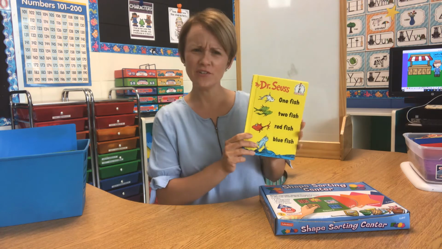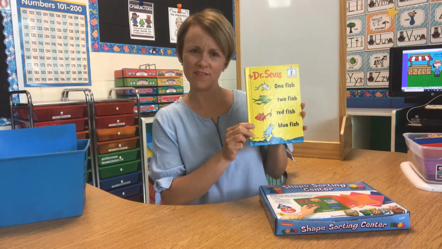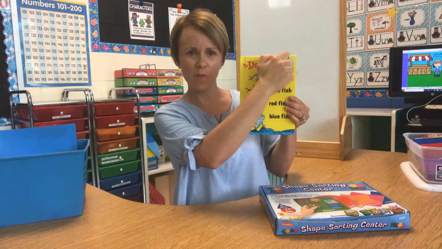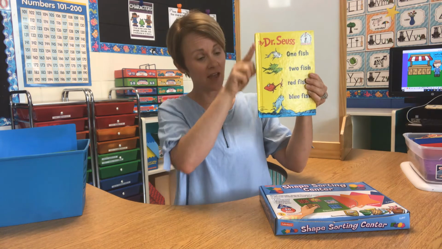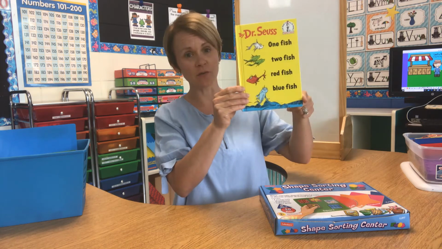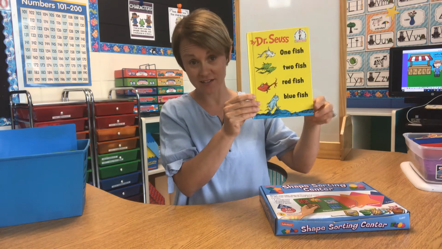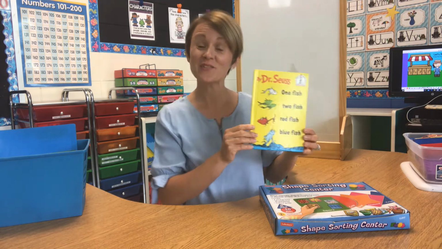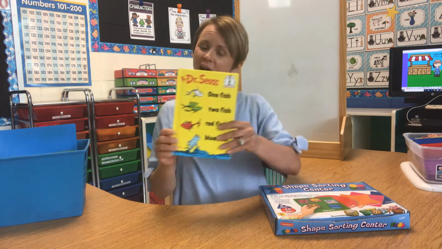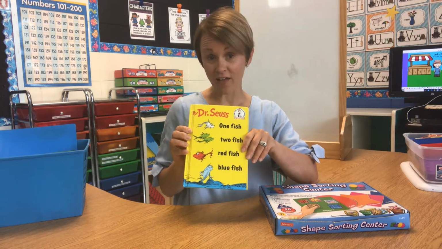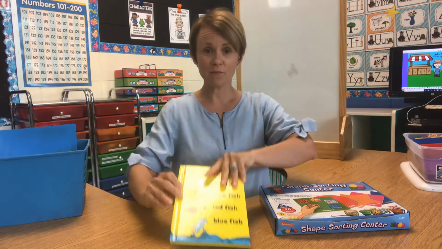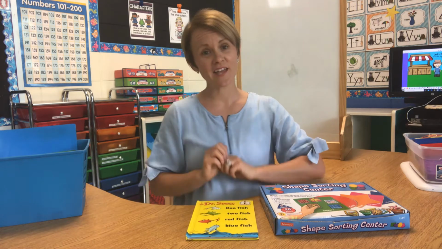Hey, do you know what shape this book is? It has 1, 2 short sides and 1, 2 longer sides. It's a rectangle. I have a few other things here that are rectangles that you might have in your class or at home. So my book is a rectangle.